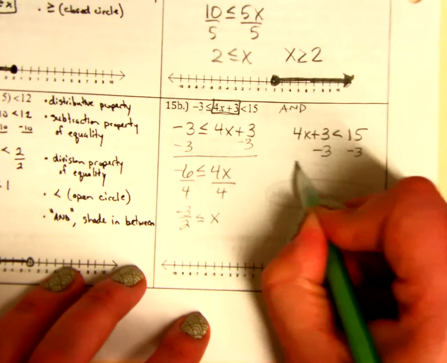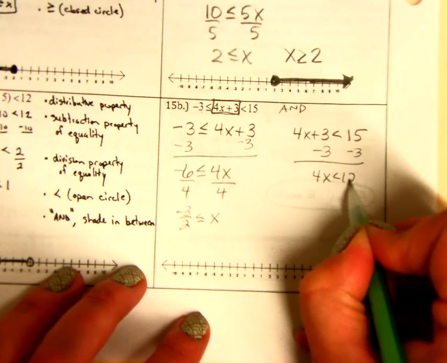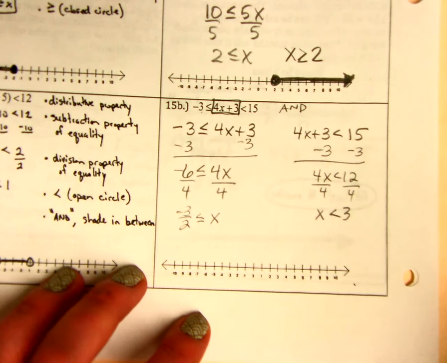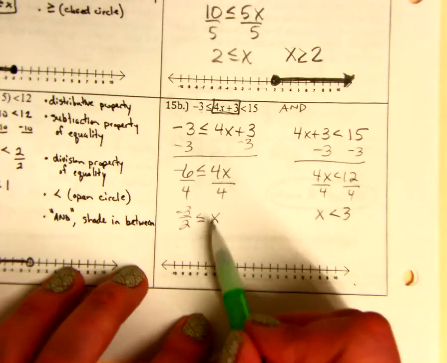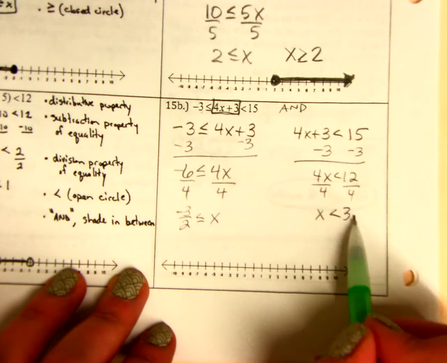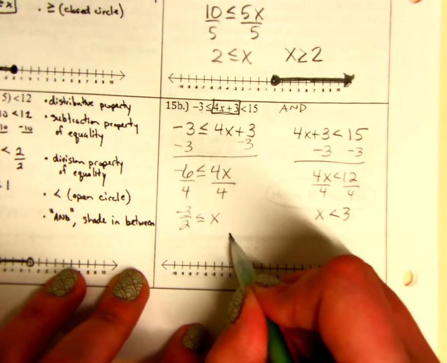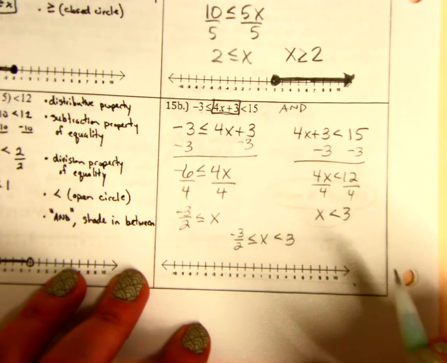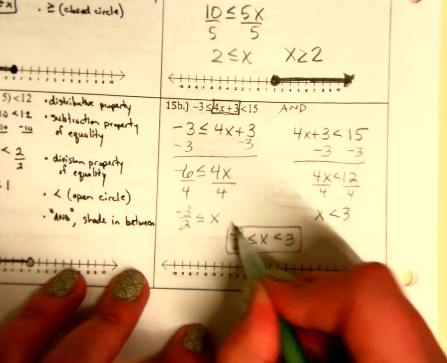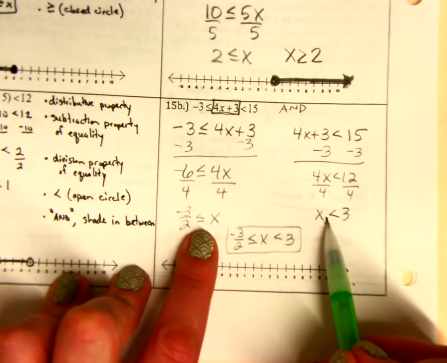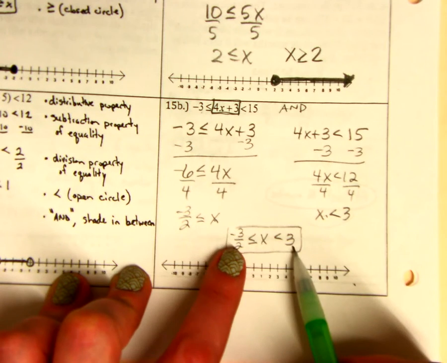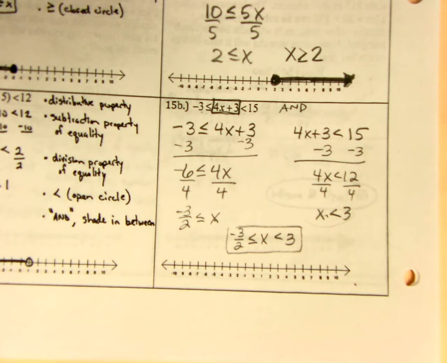Subtract 3 from both sides. We're going to get 4x is less than 12. X is going to be less than 3. Okay, now we've got our answer for this guy and our answer for this guy, and we're going to combine them. And that's what we're going to graph. So again, if you put these pretty much one on top of the other, you put this x over this x, that's what it would look like. It would come back together to be like our initial problem.